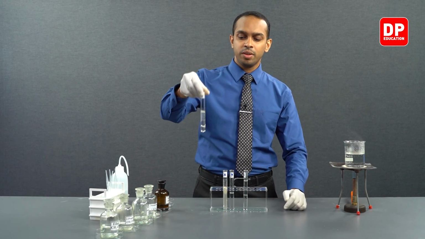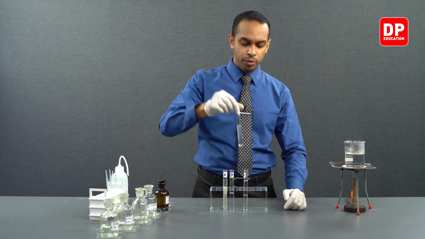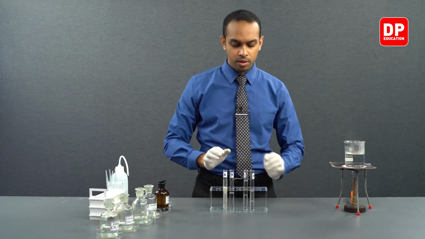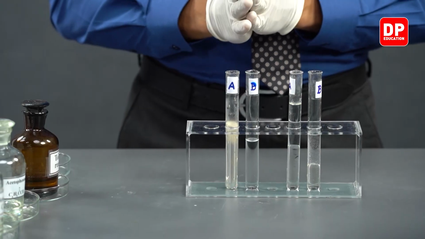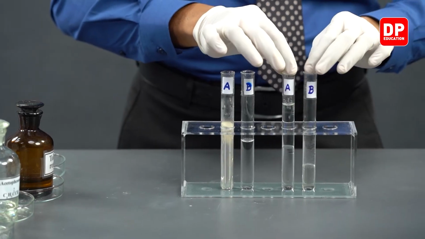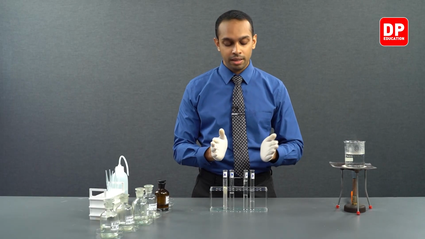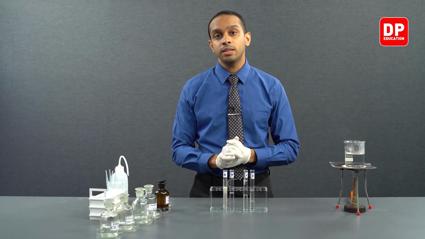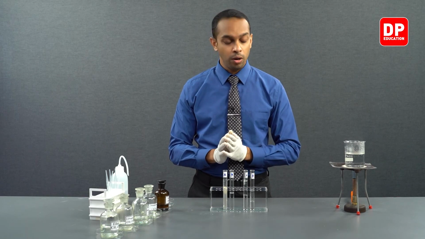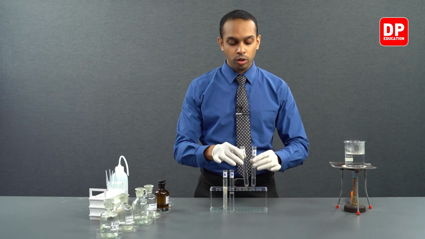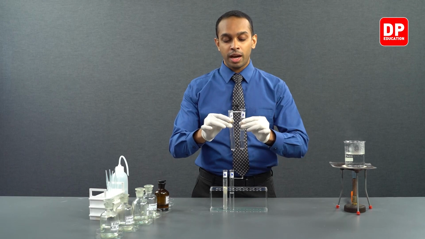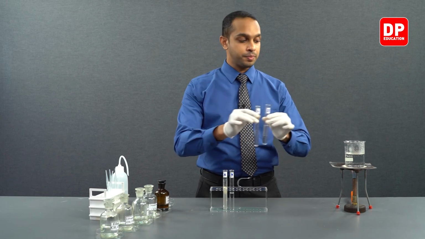As you can see, now we have added to both the test tubes the Tollens reagent, and to test tube A we have added our aromatic aldehyde, and in test tube B we have our aromatic ketone. Now, we will place them in a water bath for the reaction to go to completion.